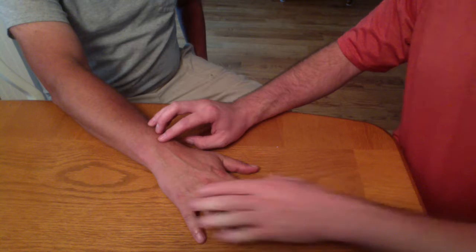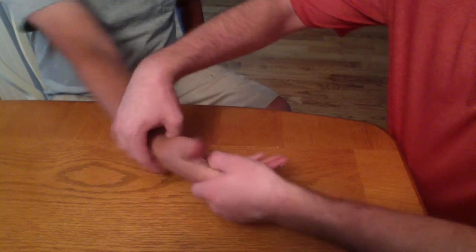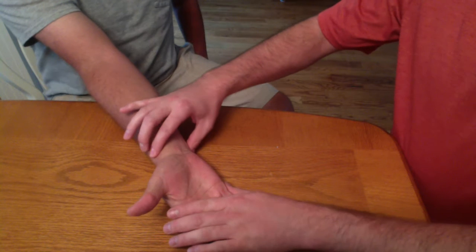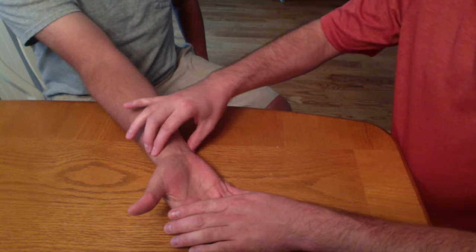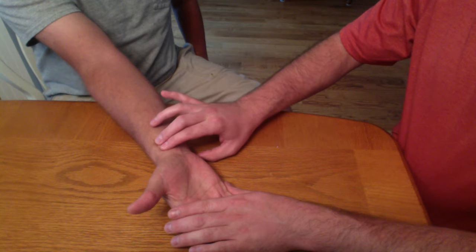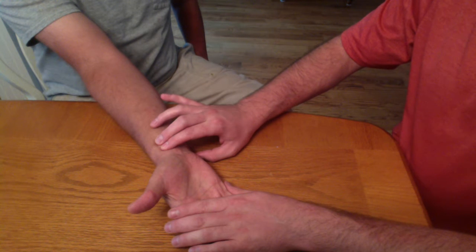And so the next thing we'll find is the radial artery. So I'm going to have to turn the patient's hand over, and here's the radial styloid process. I'm going to move ventral to that, and then I can find the radial artery.